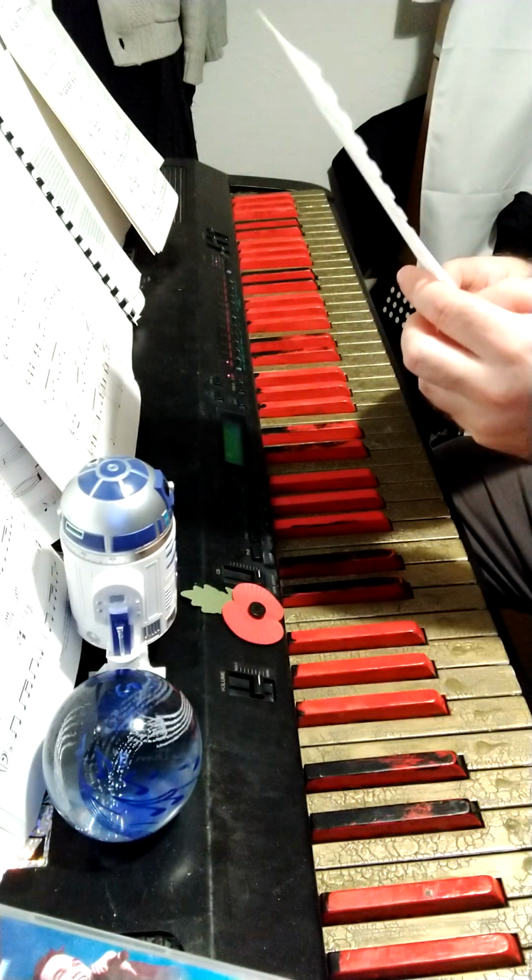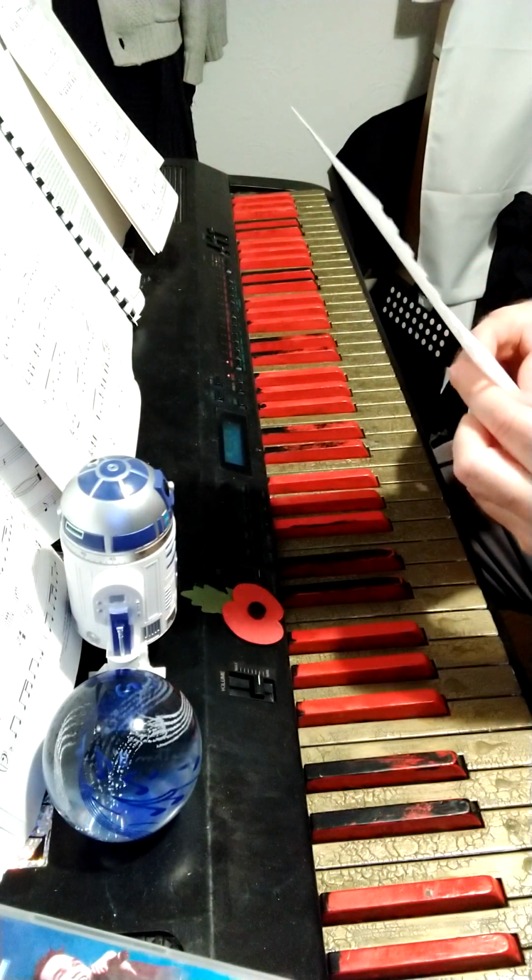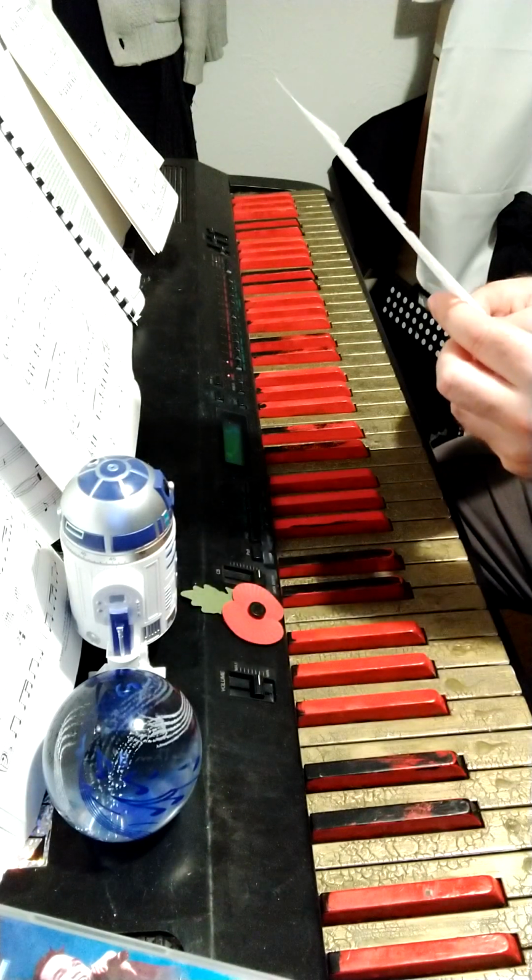So that makes a bit more sense. First to fourth is an embellishment, and it's a Plagal cadence, but it's not a cadence per se.